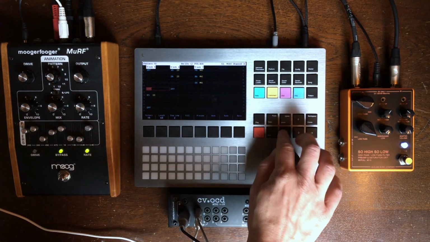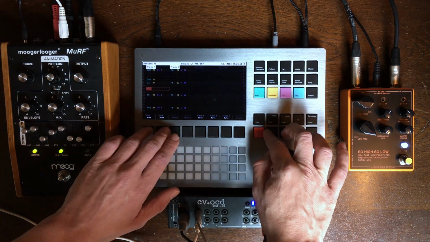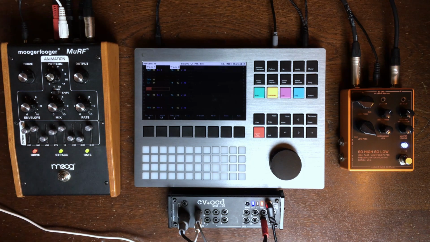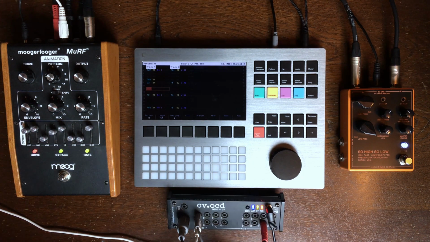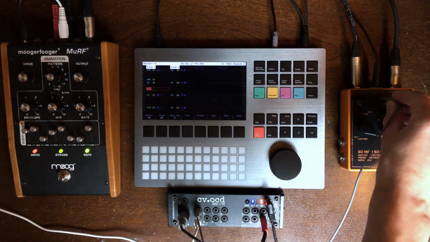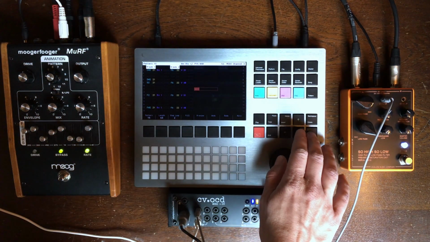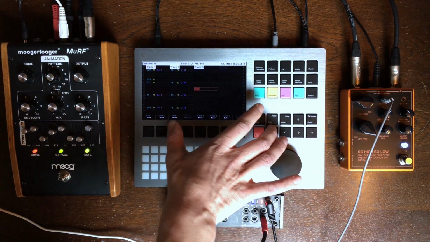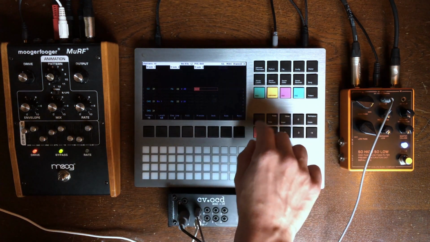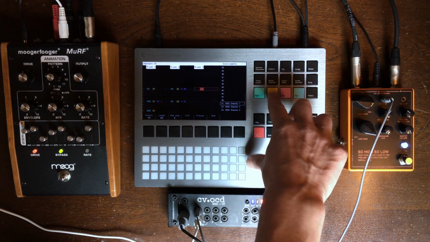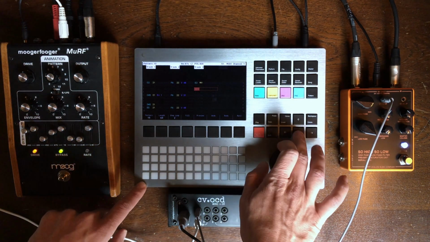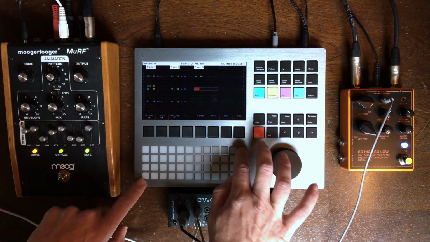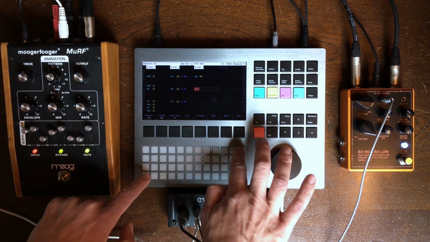Okay, now to the drums. I will control the high pass here. I'm going to use MIDI channel number 1 for this. Same thing, high notes equal filter, and just going 1, 2 like this.